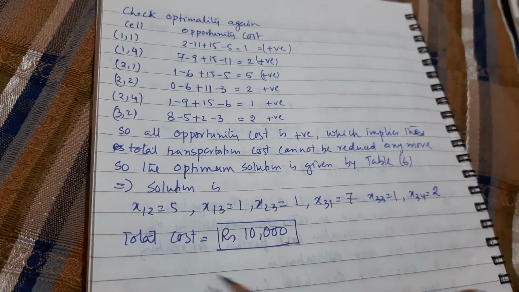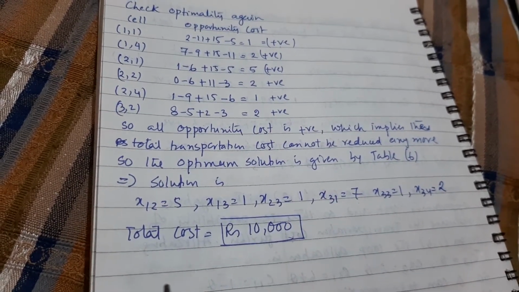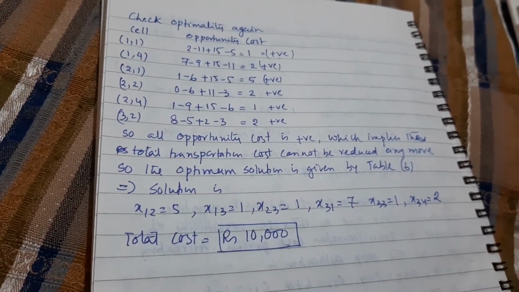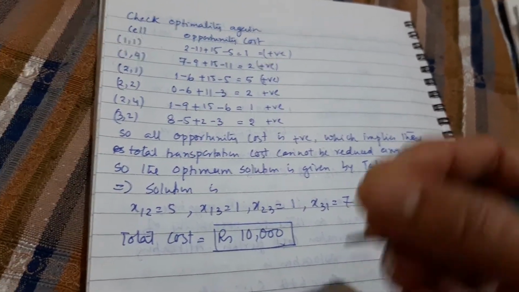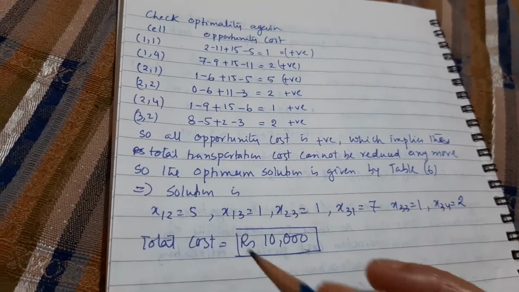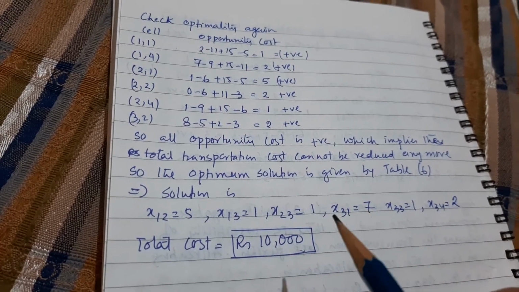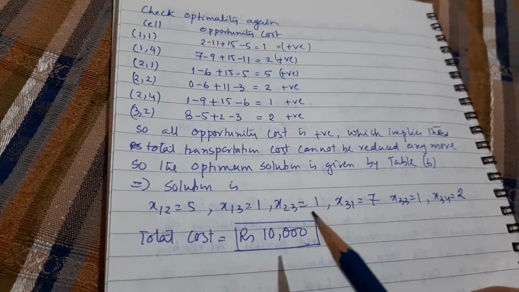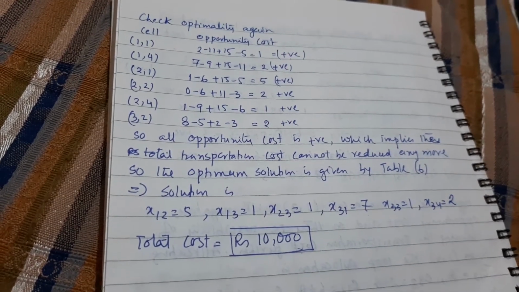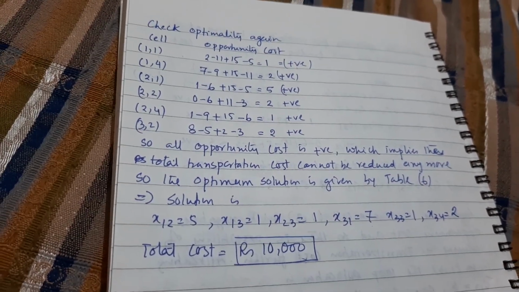So this is how the stepping stone method works. That means we are putting some value, like putting a stone in a vacant position, and then finding the net opportunity cost, and using the net opportunity cost we allocate in the vacant cells. Okay, and this is called the stepping stone method. And in the next class we will be doing the MODI method, or modified distribution method.